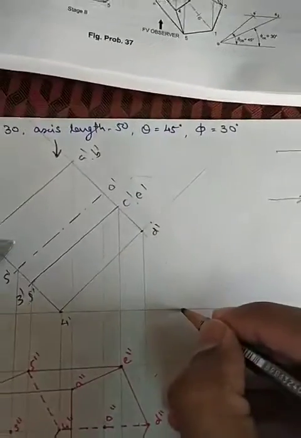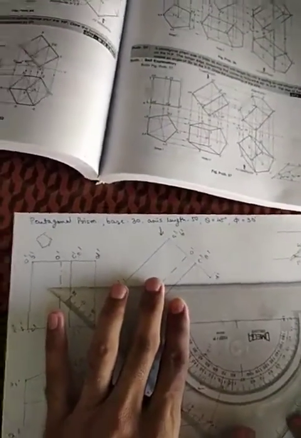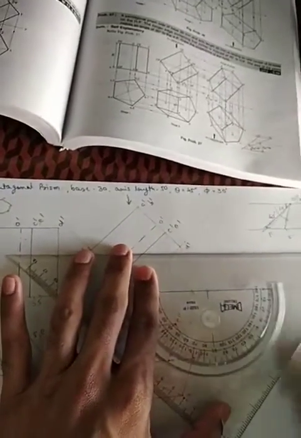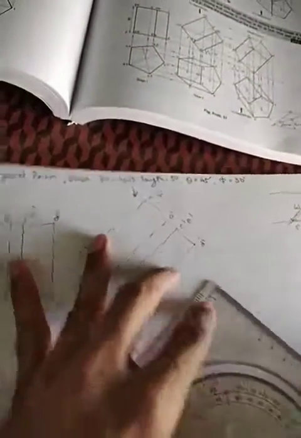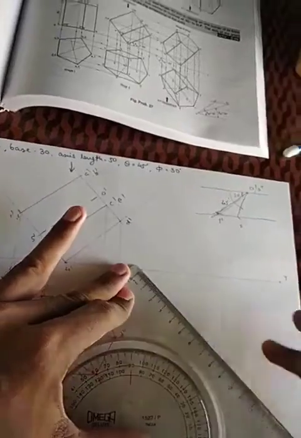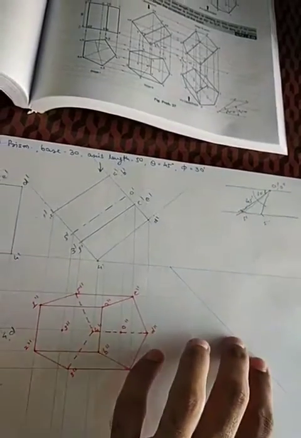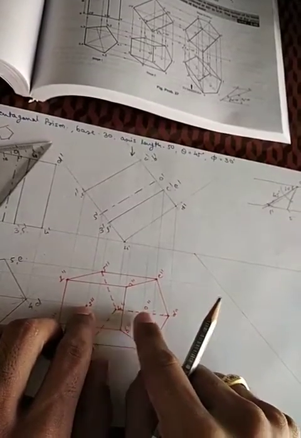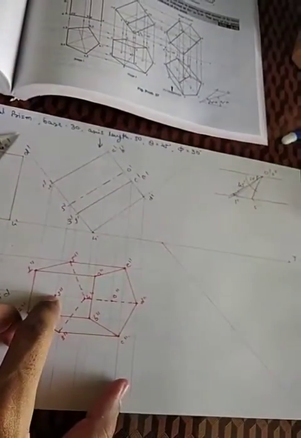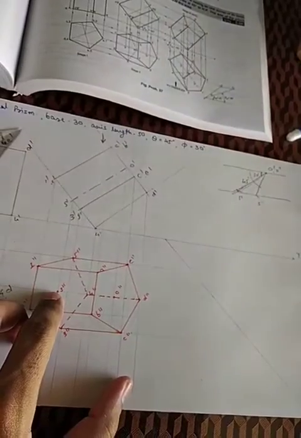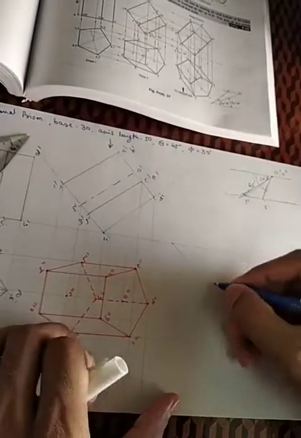So I am taking this point, and after that you have to take an angle of 45 degree. So I am drawing an angle of 45 degree like this. Now I have to copy this figure at this particular location. Axis is making an angle, so you know that O double dash 4, S double dash and D double dash are on the same line. So let's say I am taking a point S double dash here.